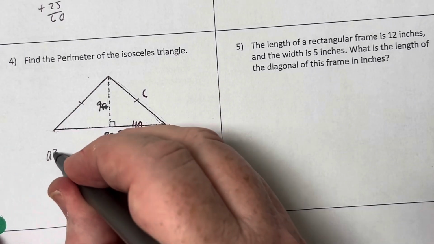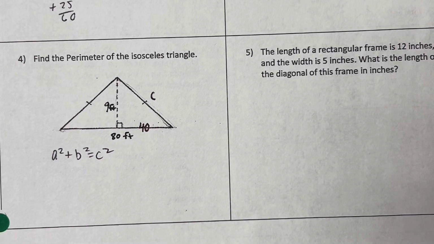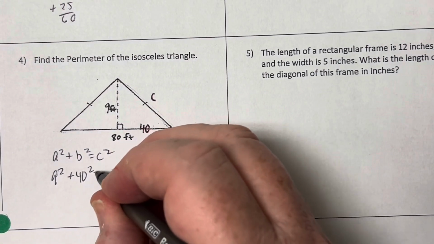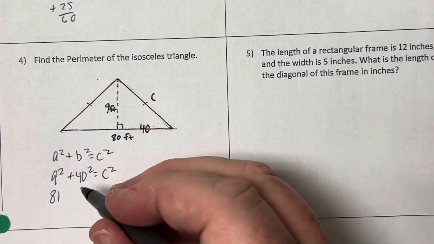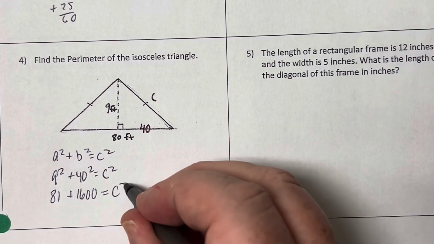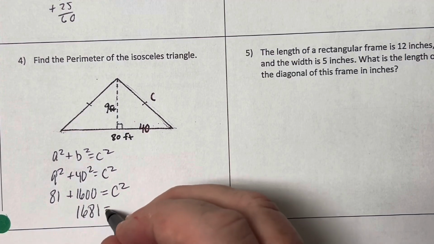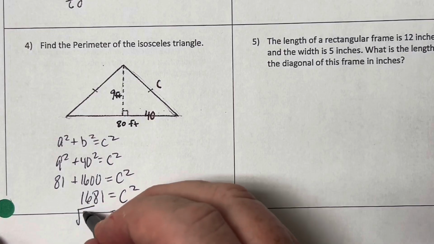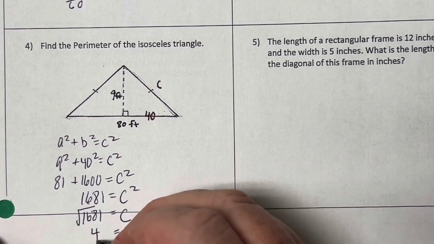So a squared plus b squared equals c squared. That's going to be 9 squared plus 40 squared equals c squared. 9 squared is 81. 40 squared is 1600. When we add those together, we get 1681. So c is the square root of 1681, which is 41.